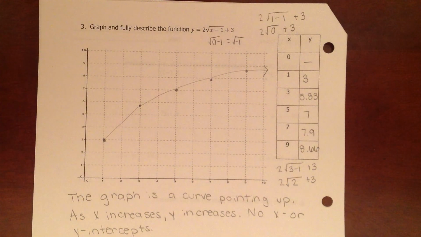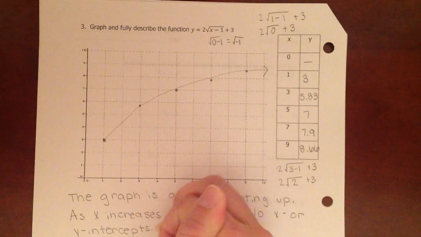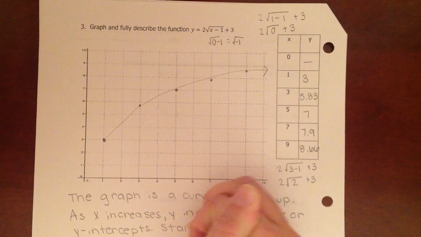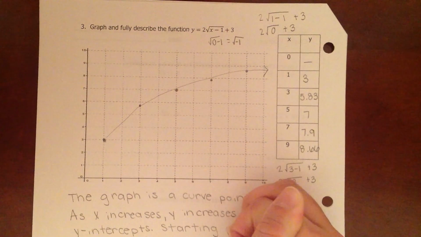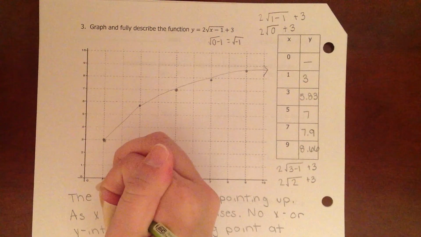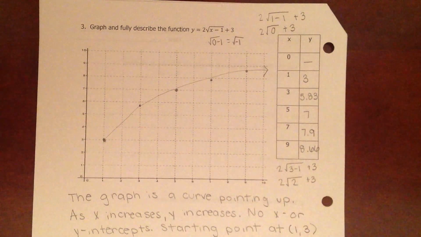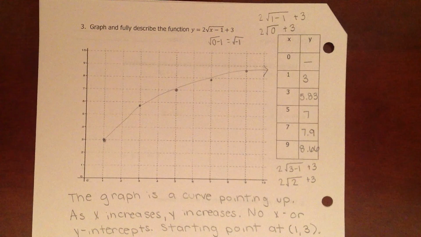What about, are there any special points? A special point could be a vertex, or if there's a starting point, and in this case we have a starting point. So our starting point is going to be right here. So starting point at, and that point is going to be 1, 3.